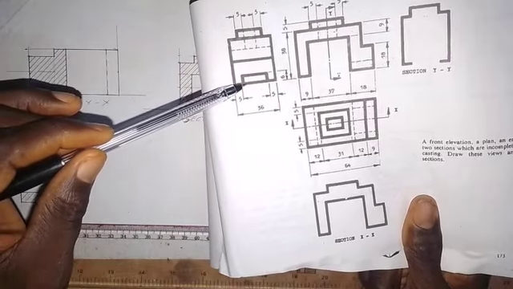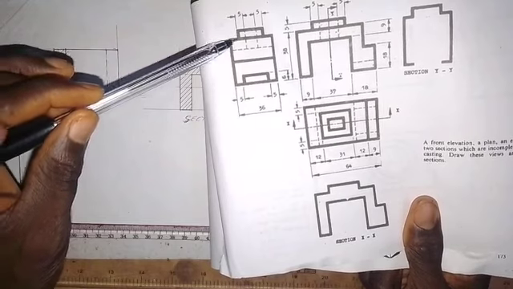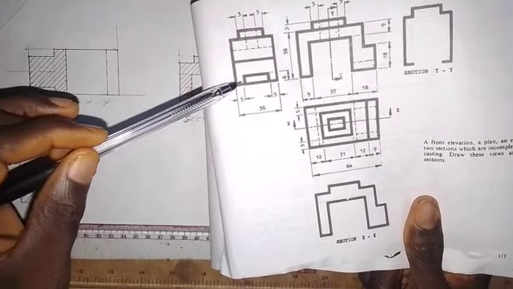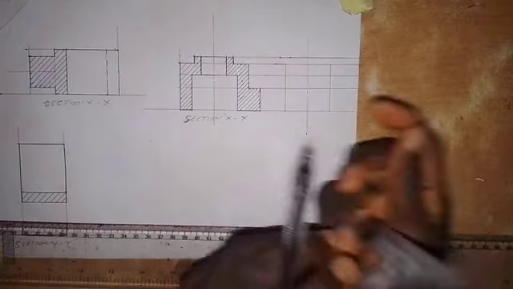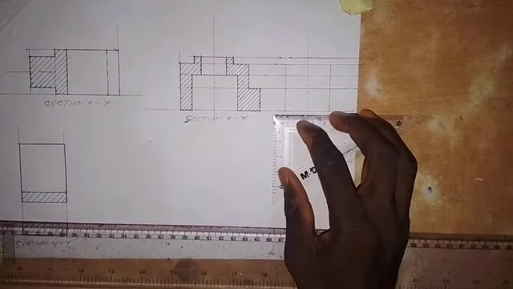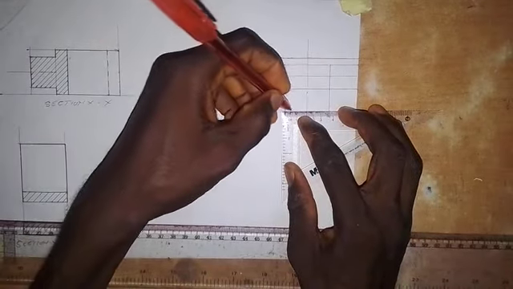We are going to take 5 from here to here. I think from here to here will be 5, looking at it. So we take 5 from here to here, 5 from here to here. Whatever we have left will give us that. So I'll just come to this point here, take a measurement of 5 millimeters inward.